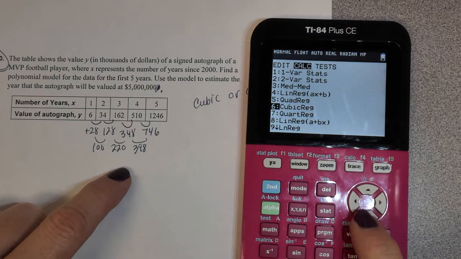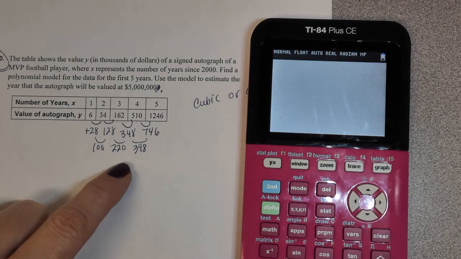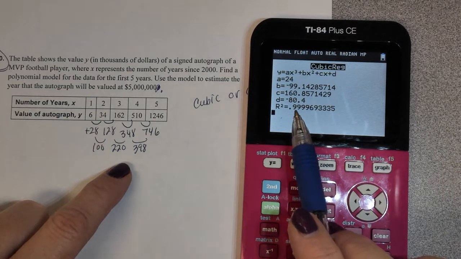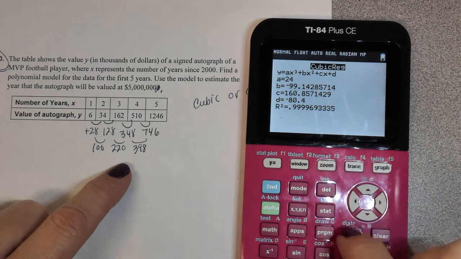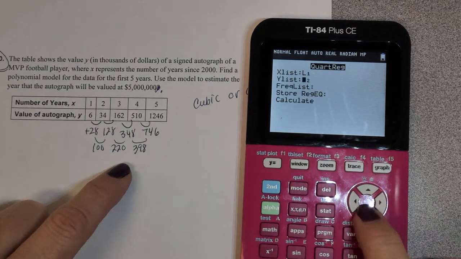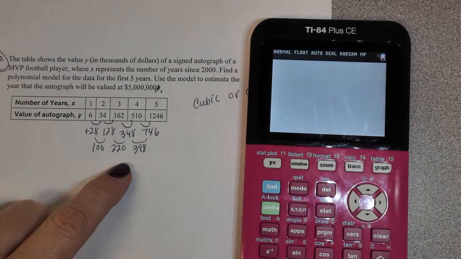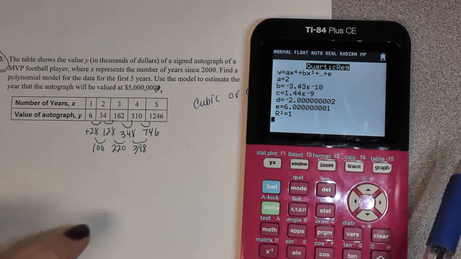I'm going to see if it's cubic, even though I really already know it's not. I'm just going to calculate it. And look at my r squared. It's 0.999. That's pretty good. We'll see if we can do even better. Let's go to stat, calculate. Now let's check and see if it's quartic. So I go down here. All right, look at that. R squared is exactly 1. So that tells me that it is exactly a quartic function.